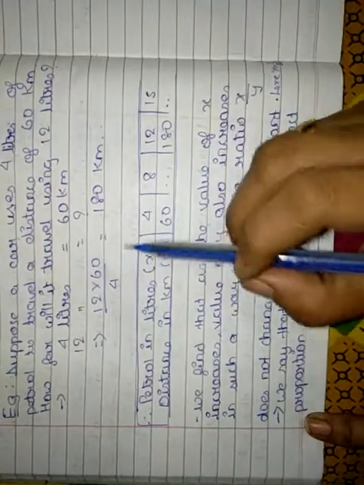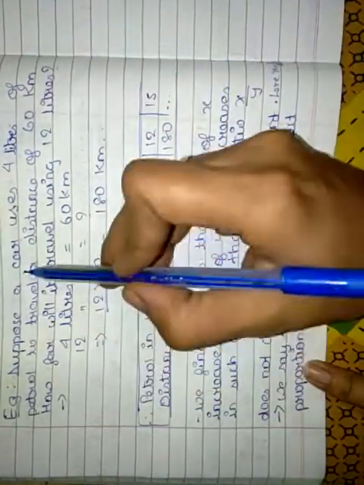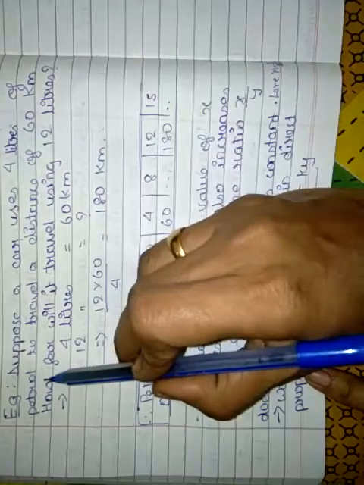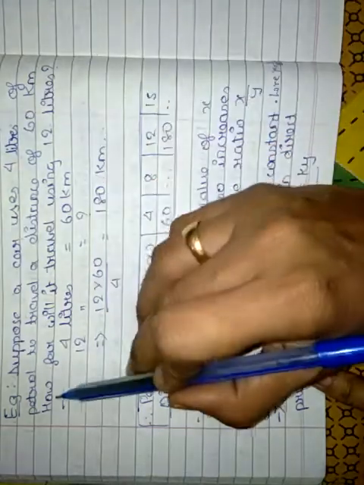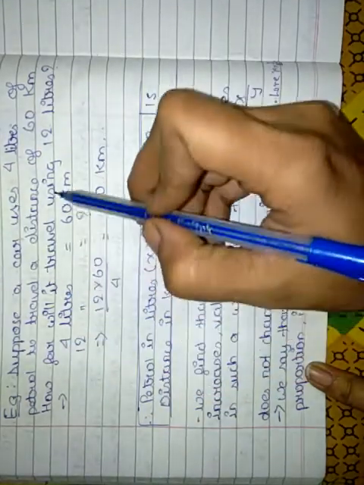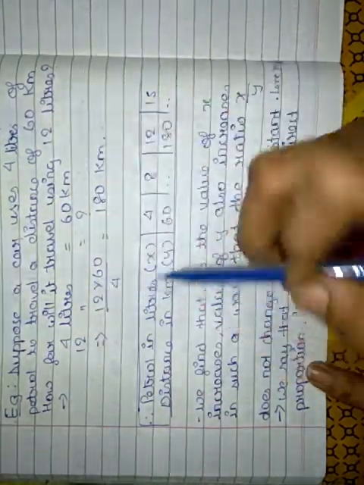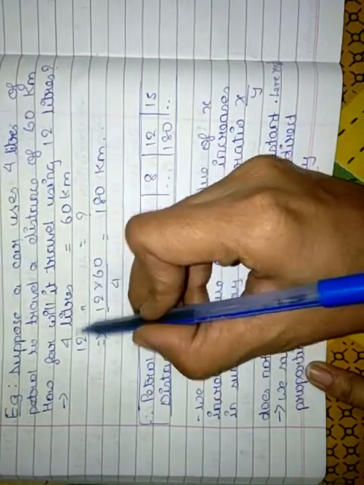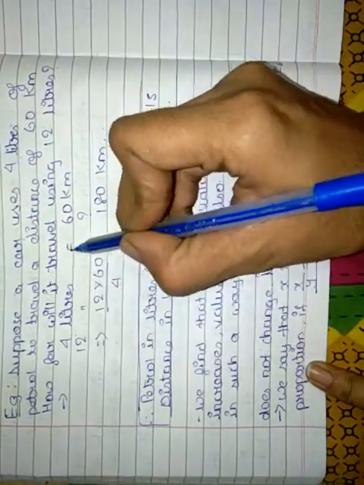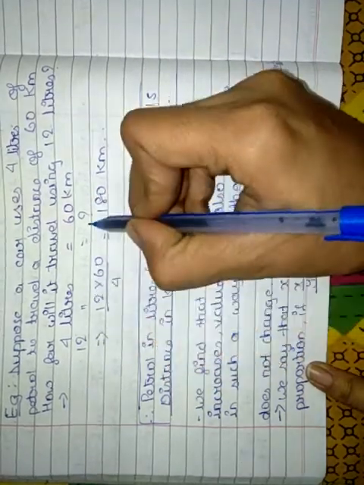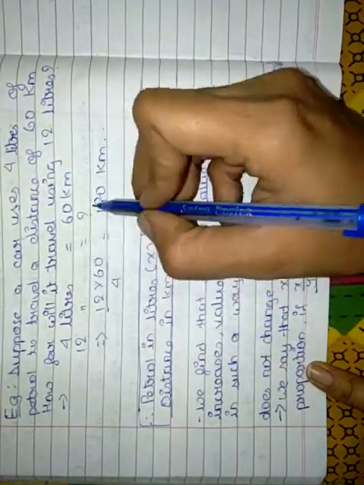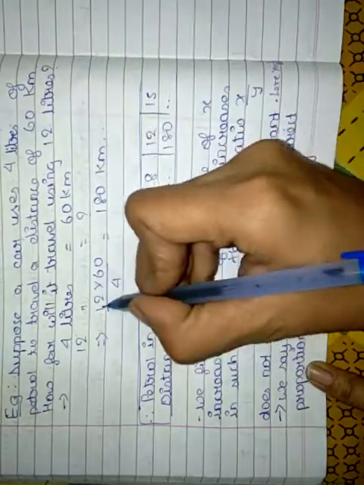Let's take an example of direct proportion and derive a formula. Suppose a car uses 4 liters of petrol to travel a distance of 60 kilometers. How far will it travel using 12 liters? So in 4 liters, that car is traveling 60 kilometers. So in 12 liters, how many? You have learned about cross multiplication. Let's do it by that method.